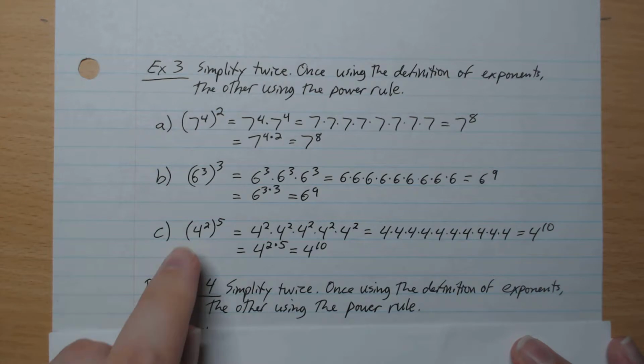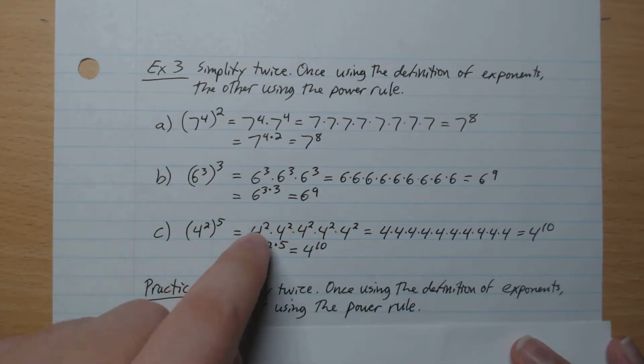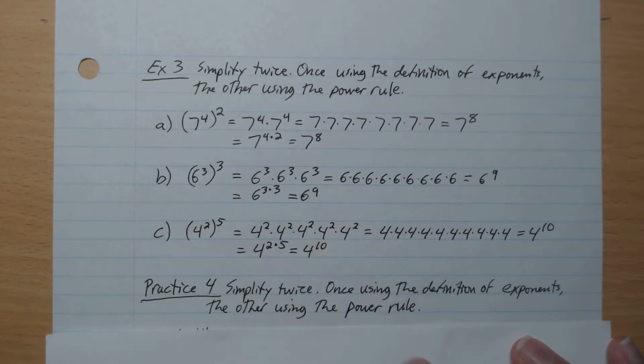C, 4 squared to the 5. So 4 squared is happening 5 times. Each of the 4 squared is 4 times 4. And so this gives us a total of 4 to the 10, like that. Or we can go 4 to the 2 times 5, which gives 4 to the 10.